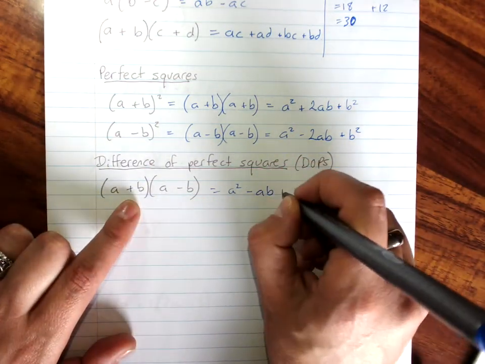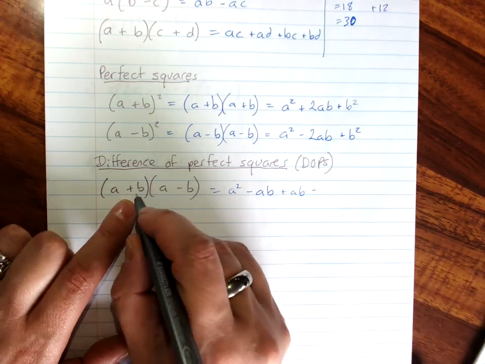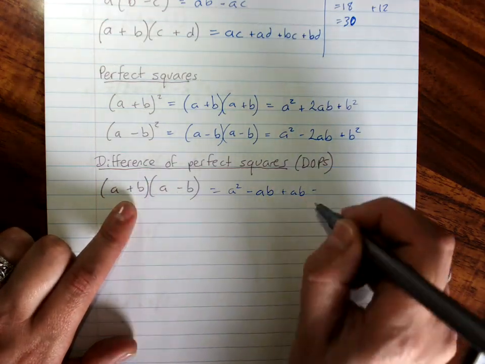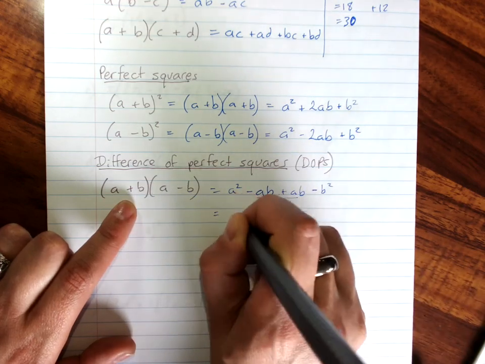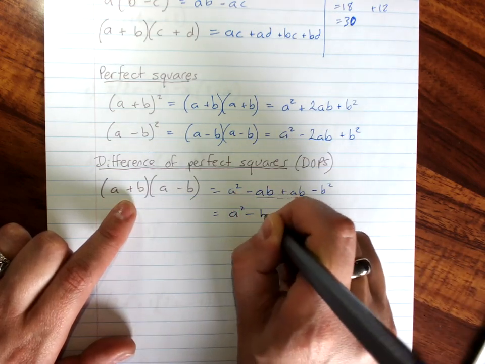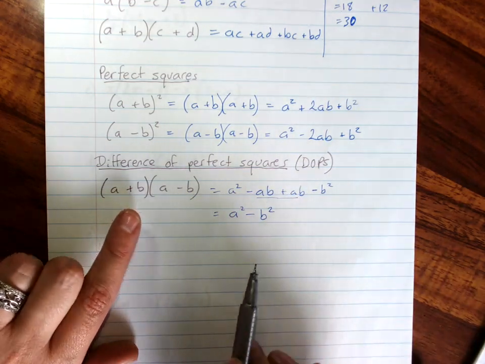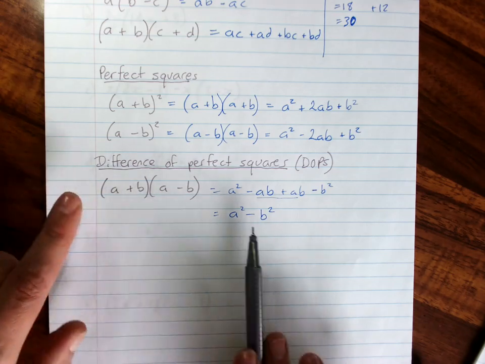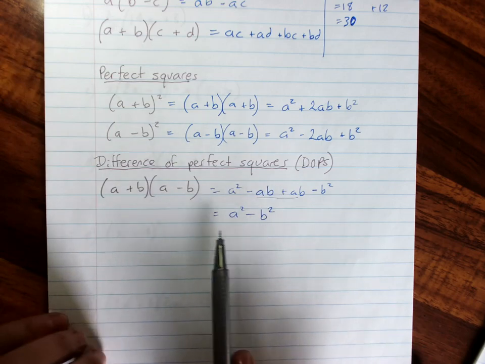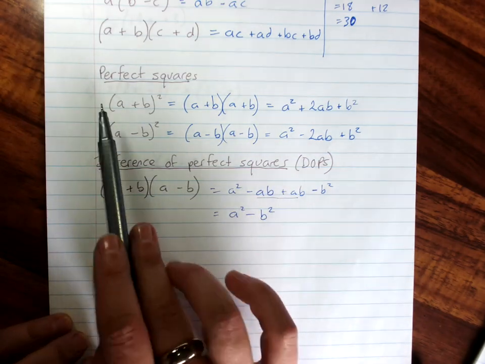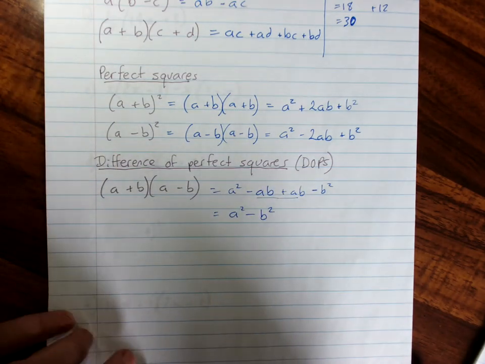B times A is plus AB. Positive B times negative B is minus B squared. Look at these, they cancel out. A squared minus B squared. So the difference of perfect squares and the two perfect squares are examples of binomials that you're going to need to recognize.